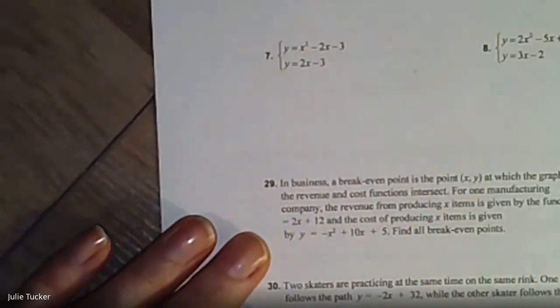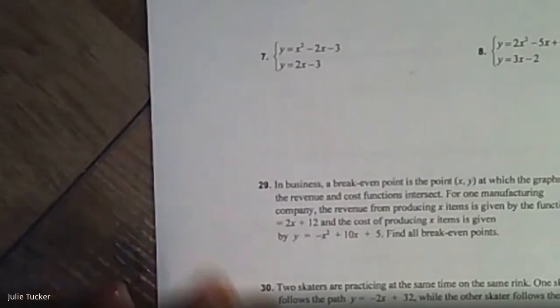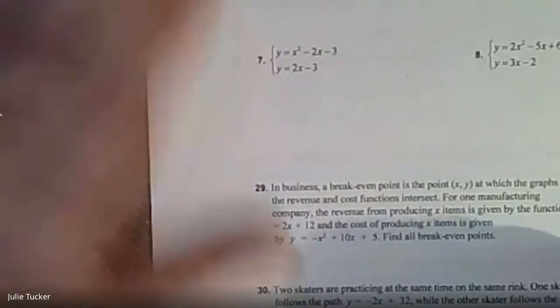So let's do, what do you think? Just do 2 more of those and that would be good? Yeah. That way we can finish by 7 o'clock.